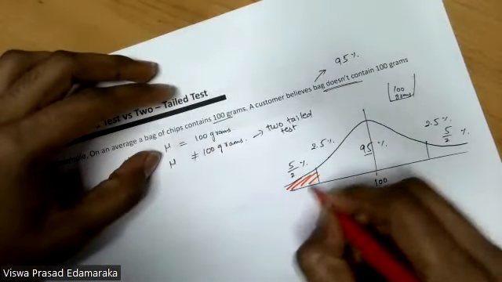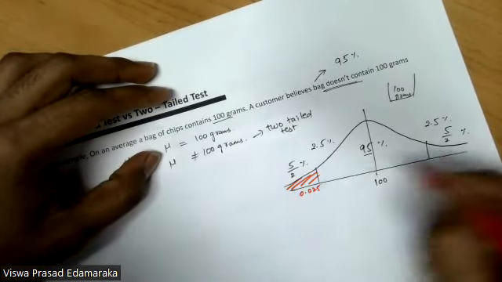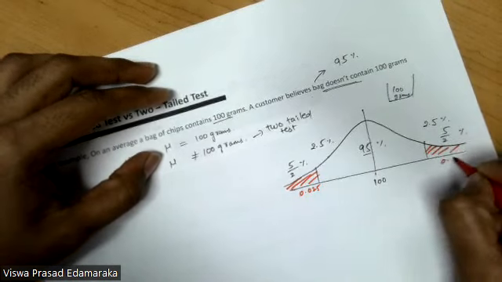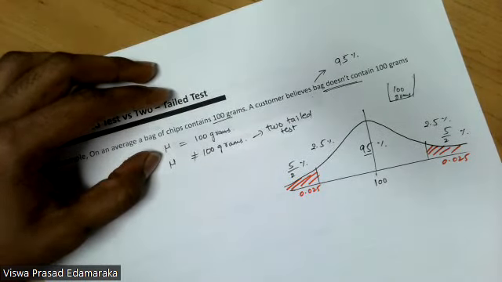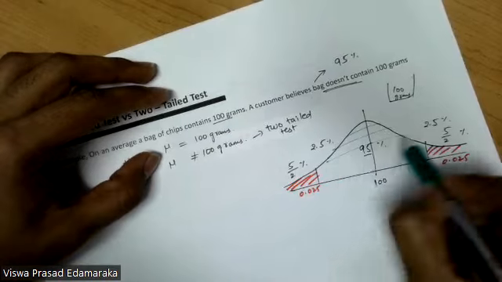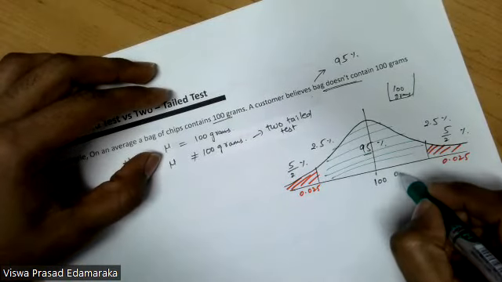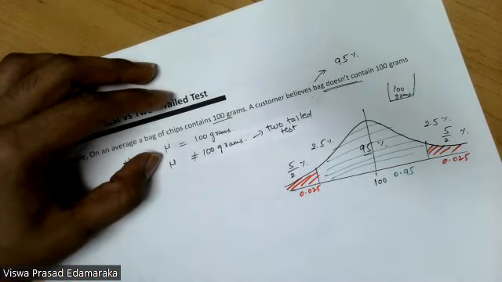The area is 0.025. This area is 0.025. The remaining area is 0.95.